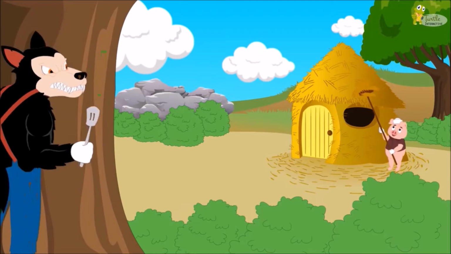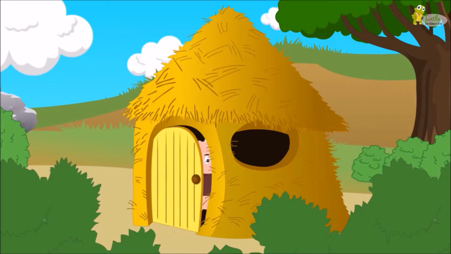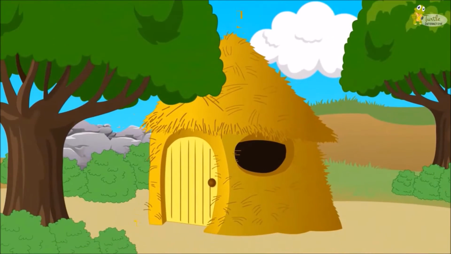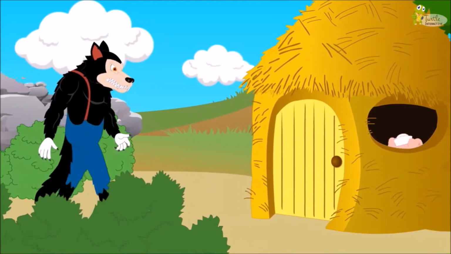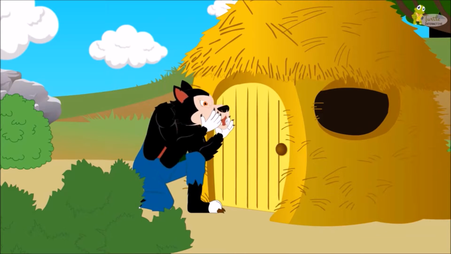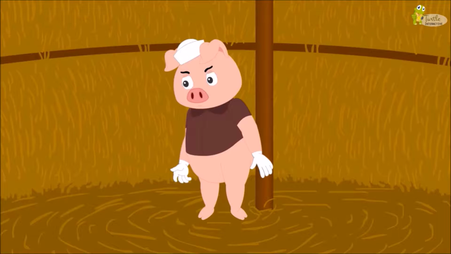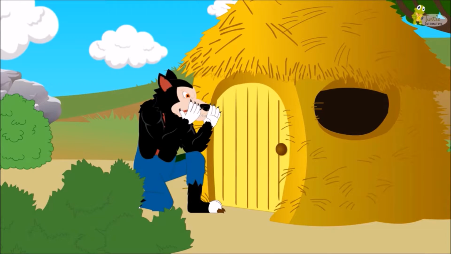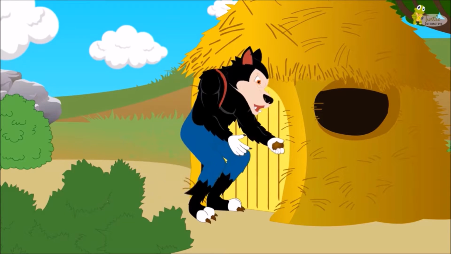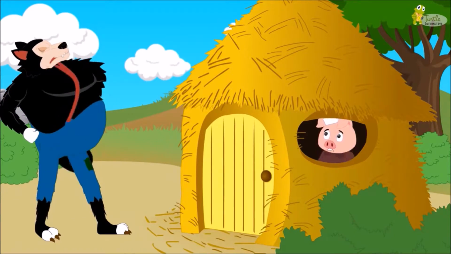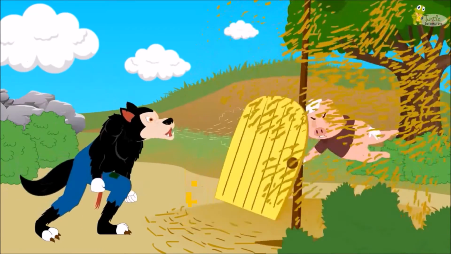He decided to make his house out of straw from the meadow. Sure enough, the big bad wolf trotted out to watch him and build the house. When the house was finished, the big bad wolf knocked on the door and asked to come in. When the first little pig refused, the big bad wolf huffed and puffed and blew the house down.